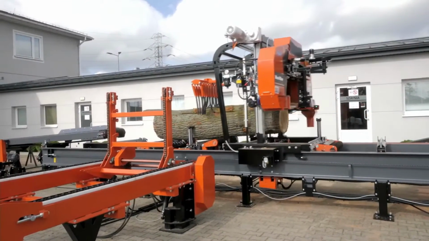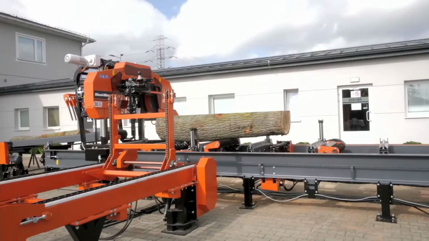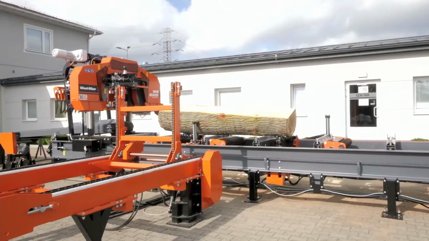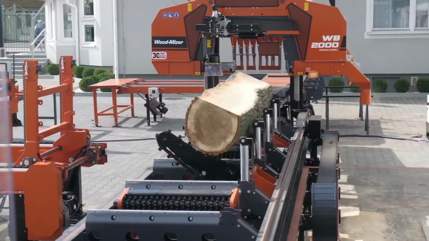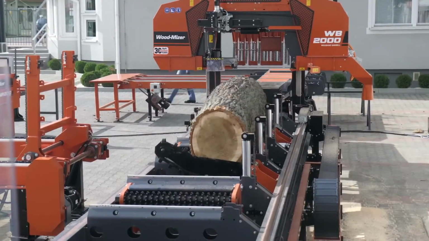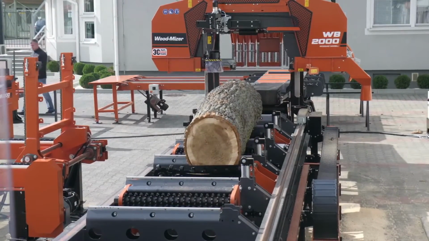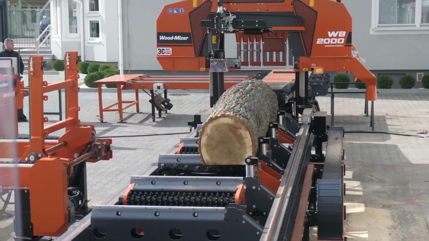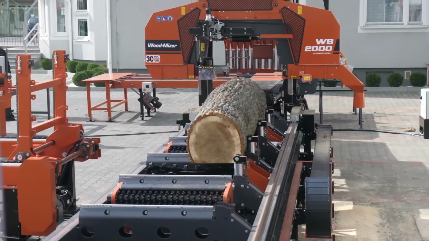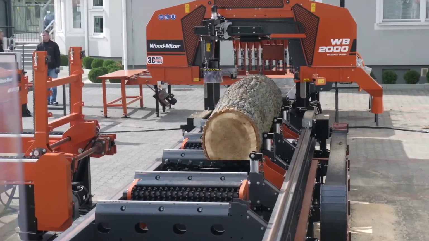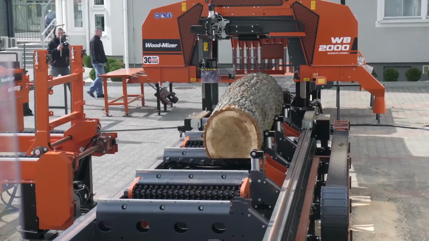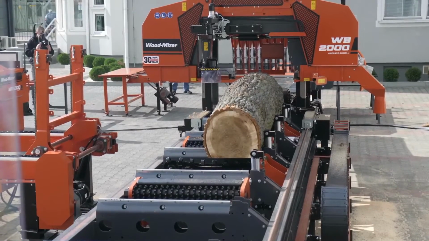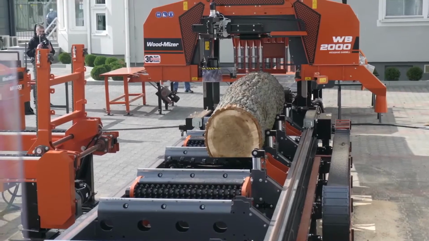Okay, and right now we try to remove. And we see the transition, a very gentle transition. Also the log which we cut here is oak, a very hard species of wood and vulnerable to cracking. Okay, next cut. Right now I think the operator is using the stack mode on the PLC setworks.